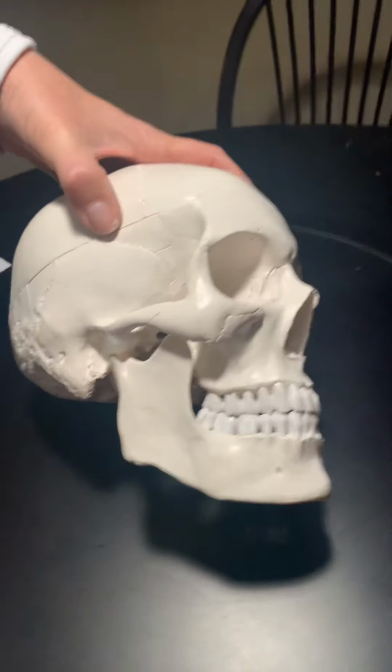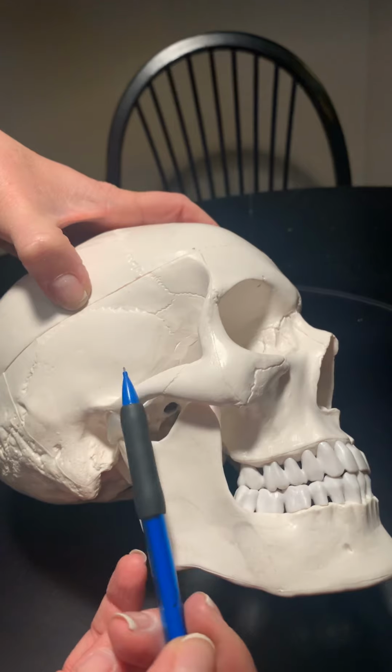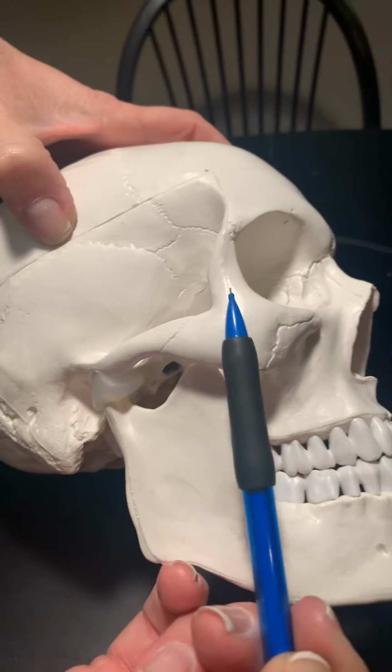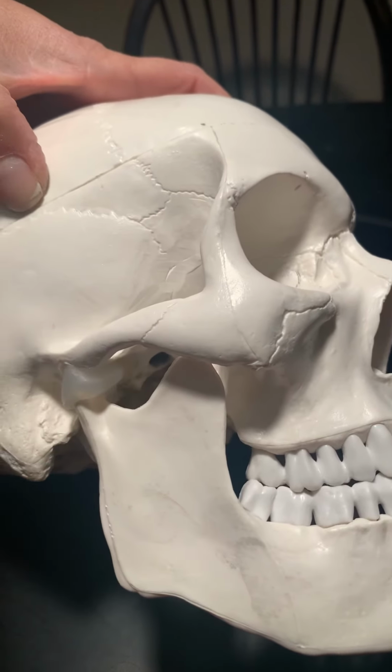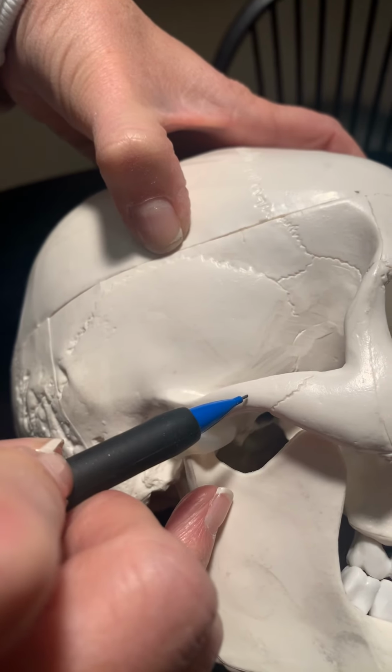Jumping over to the temporal bones on the side, we have the entire zygomatic arch. If it goes all the way across, this is the arch. This is the temporal bone. This is the zygomatic process of the temporal bone.